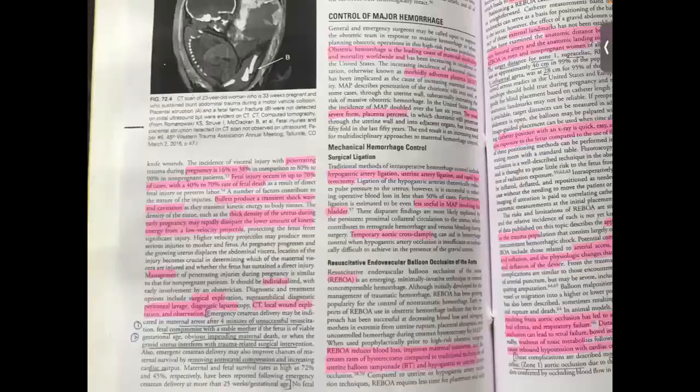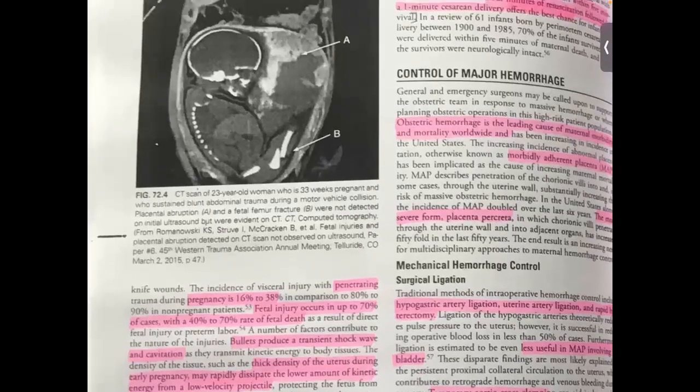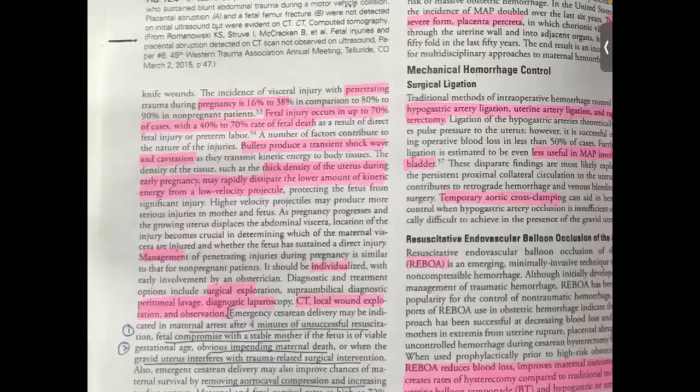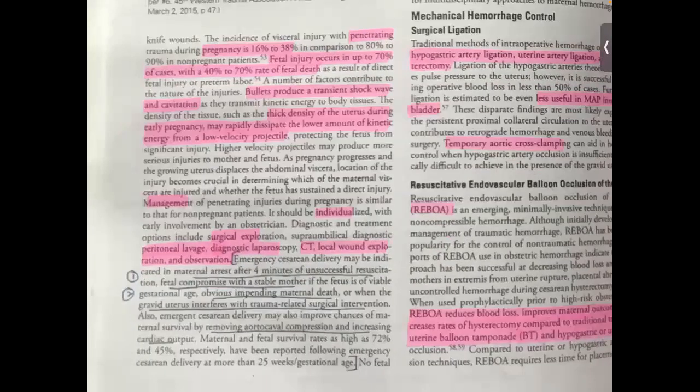So this is the image showing femur fracture and abruptio placenta, that white color fluid coming up. So next is penetrating trauma during pregnancy, 16 to 38%. Fetal injury occurs in up to 70% of cases, and fetal death in 40 to 70% of cases. So bullets will produce a transient shock wave and cavitation. Because of the kinetic energy, the cavitation will occur. So that will cause the damage.